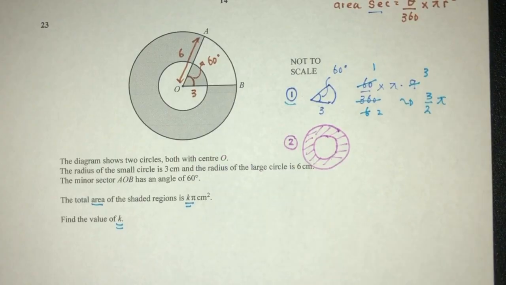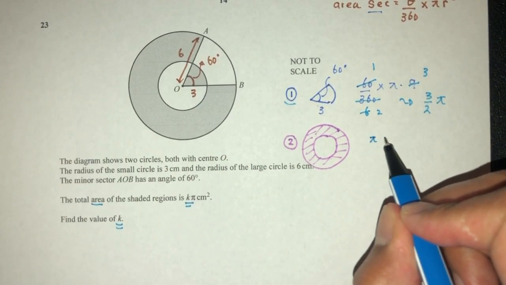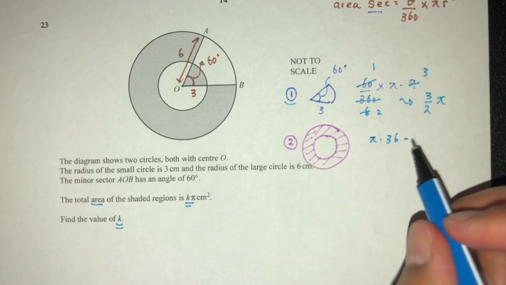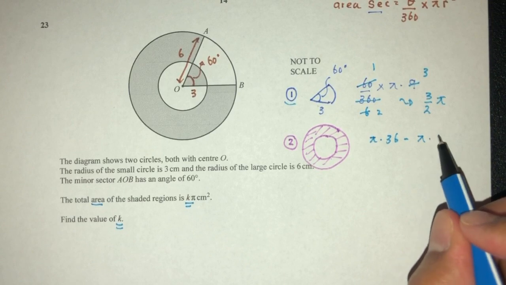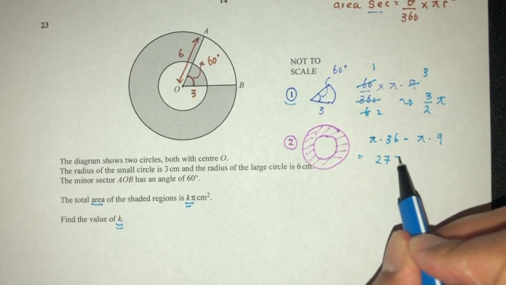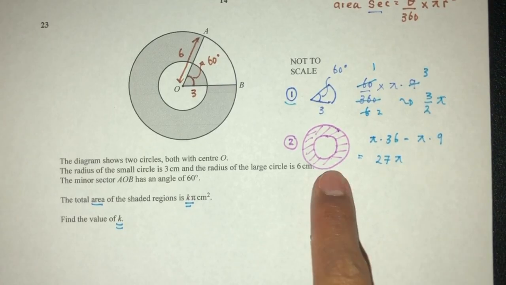So the whole circle will be pi r squared, that will be 36 pi, minus the inside circle, pi r squared, that should be 9 pi. 36 minus 9 will be 27 pi for the area of that ring.